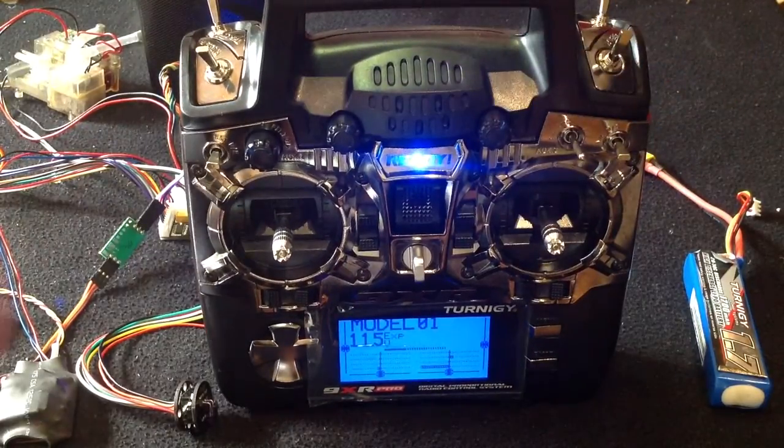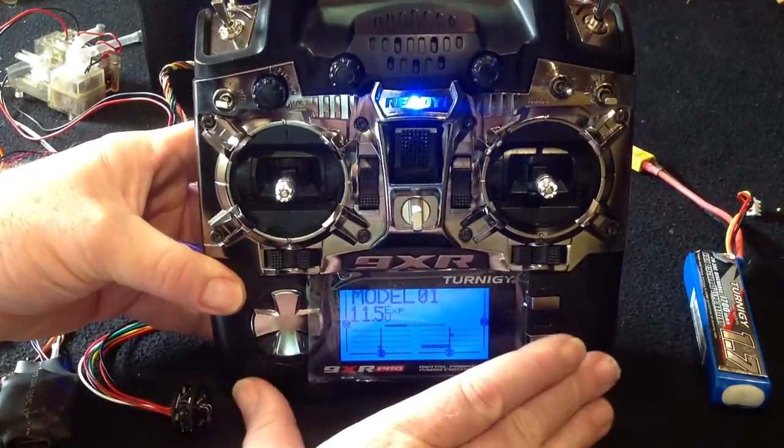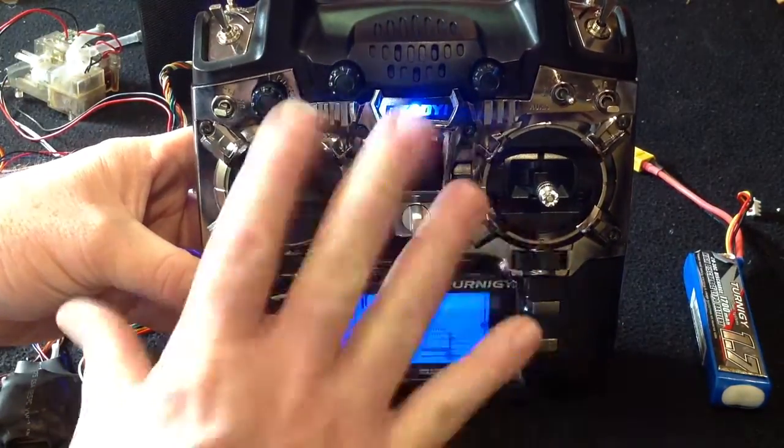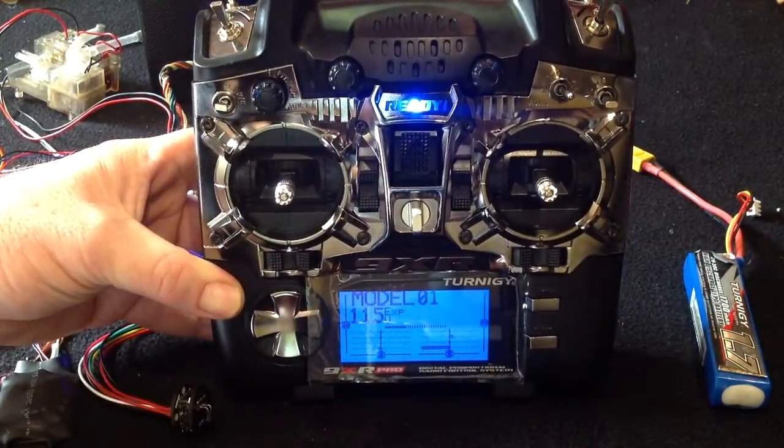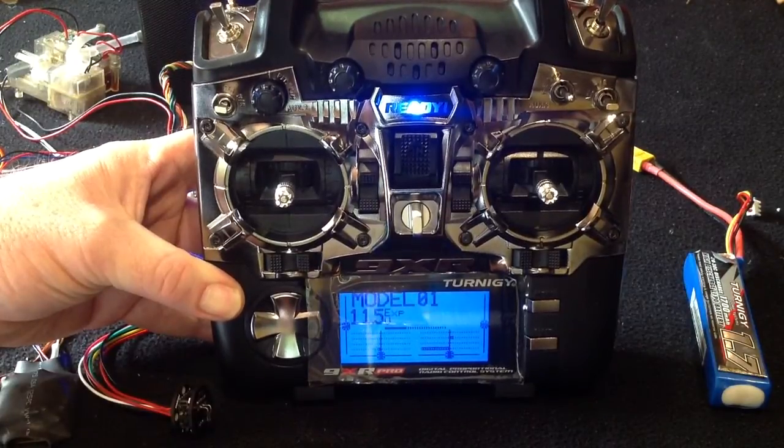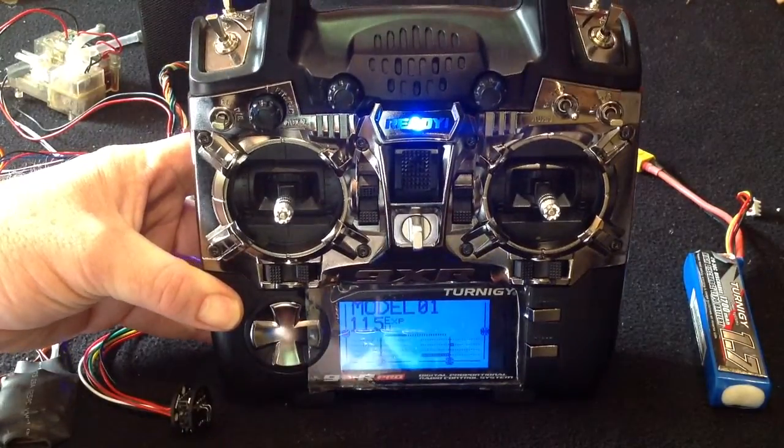Okay, so that's using ASP with your 9XR Pro, what all the buttons do. I think I've covered them all. So yeah, good luck with that. Thanks.